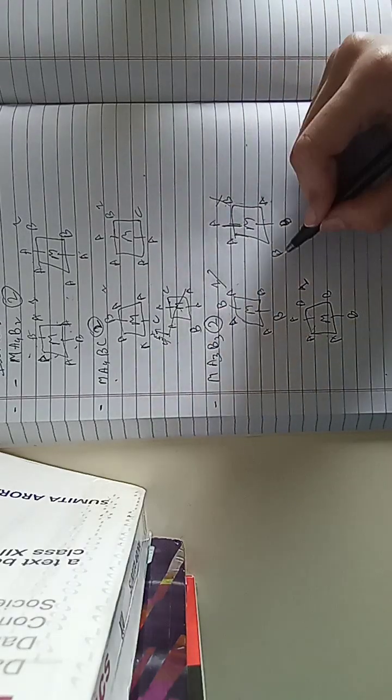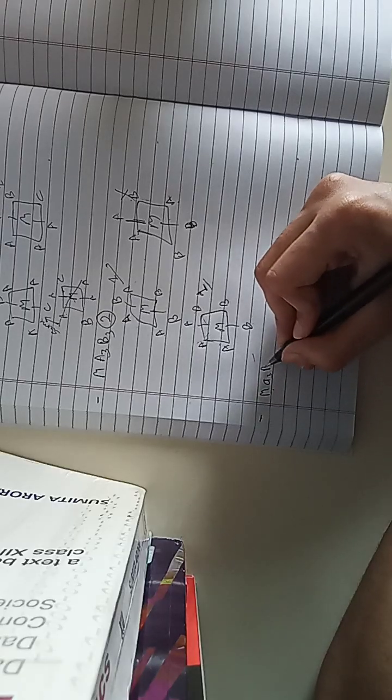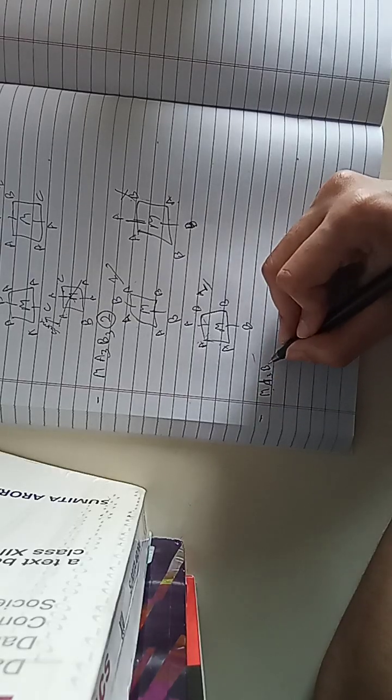Alright. Now the fourth one is basically, I'll have to shift it right there. Okay, it's visible. Now it is MA3B2C.